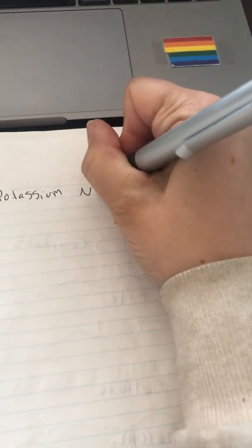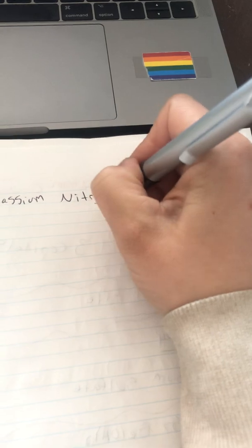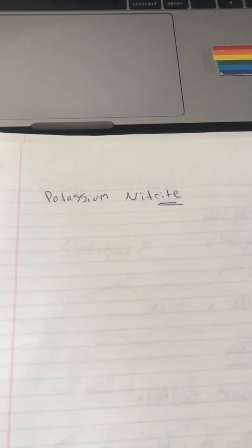Coming up with the formula is also just as easy. So if I gave us potassium nitrite, N-I-T-R-I-T-E. As soon as you see that I-T-E, you know that that is a polyatomic ion.